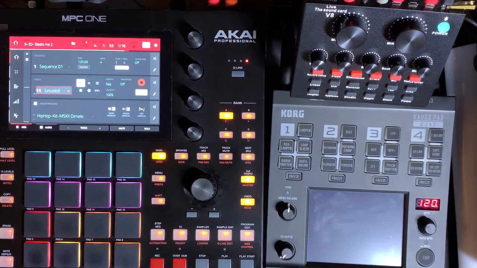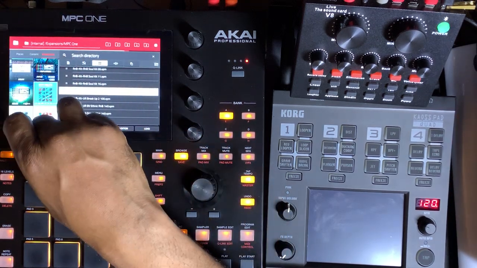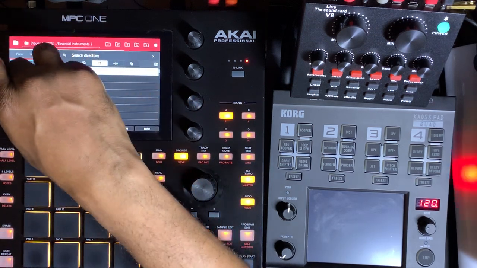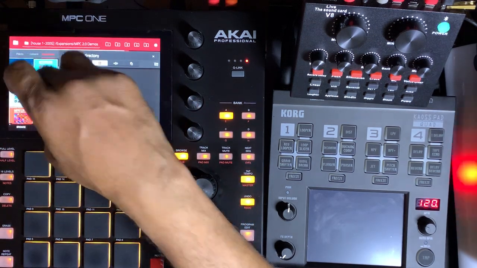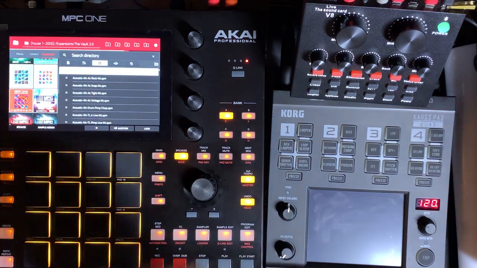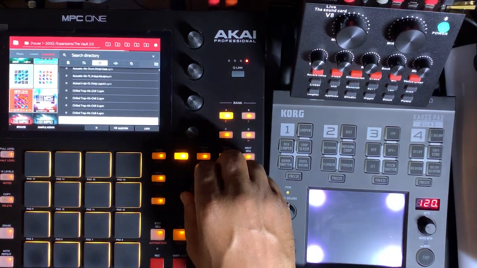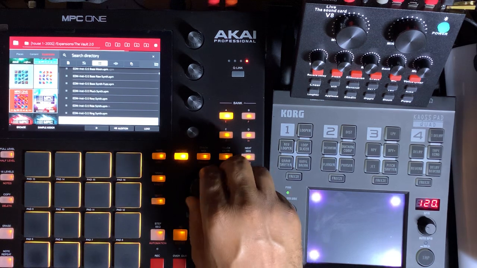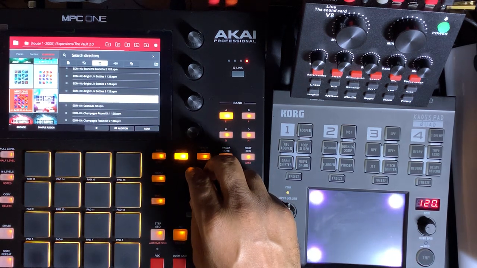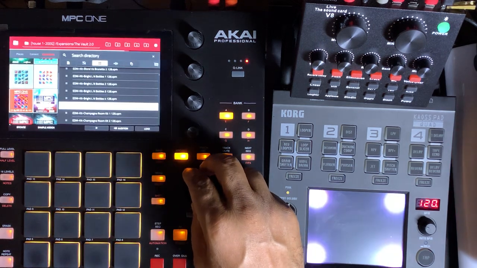So now we need something to drive this, and I actually want to bring in one of my instruments, because I haven't been using enough of my producer kits and my vault stuff. Where's my vault stuff? Expansion, MPC One, the vault. There's the vault. So we'll bring that in.